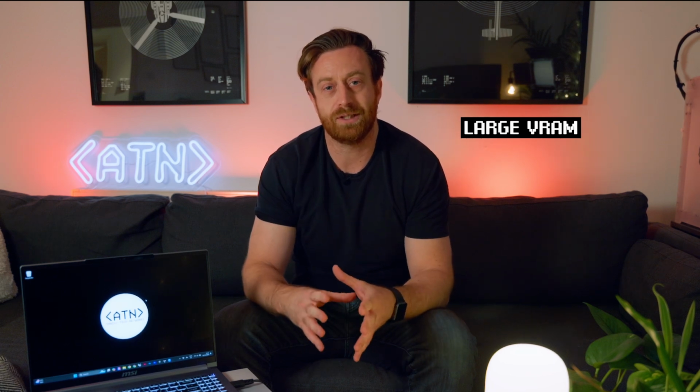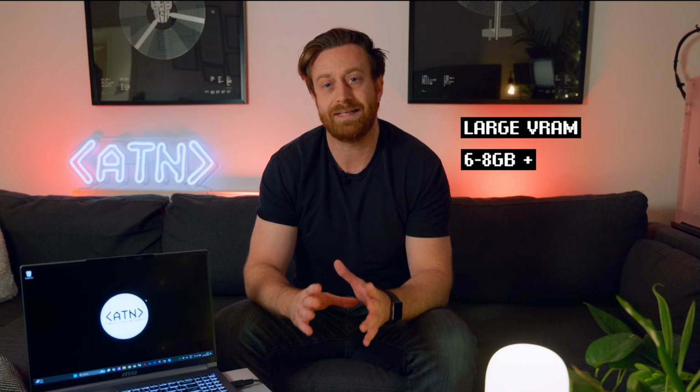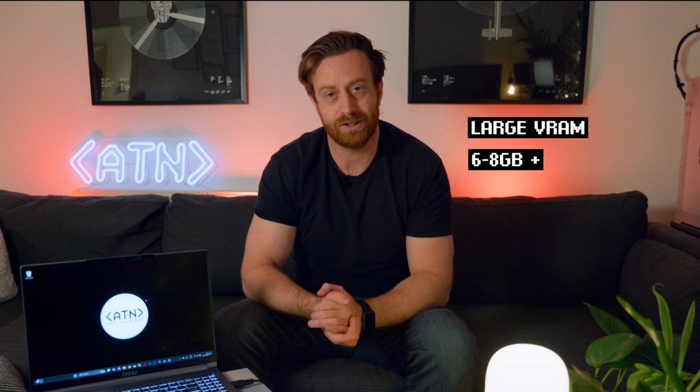The key thing to try and get is the largest VRAM. So for most programs you'll be using, you usually need a minimum of 6 gig. Ideally you want 8 gig or more for larger projects.